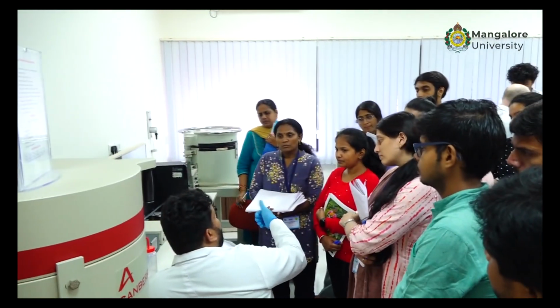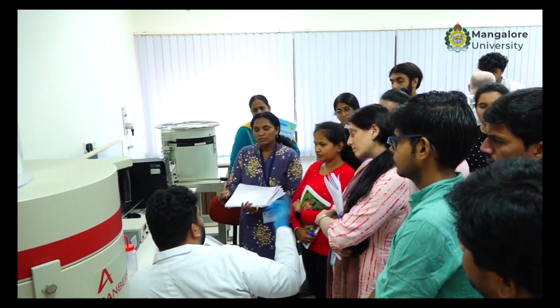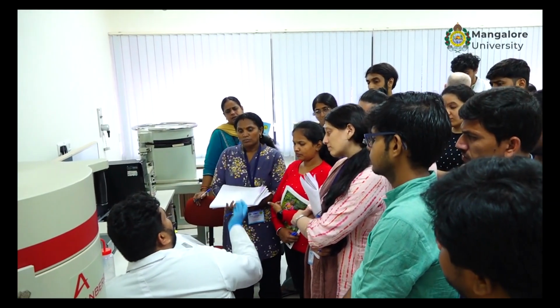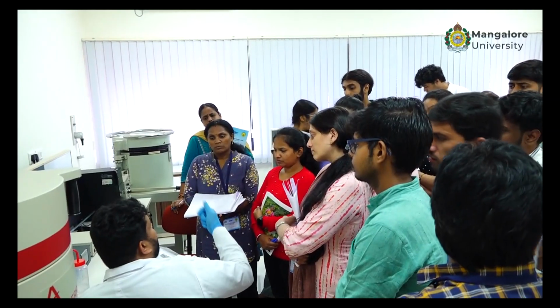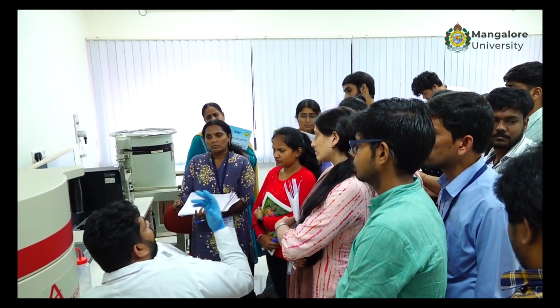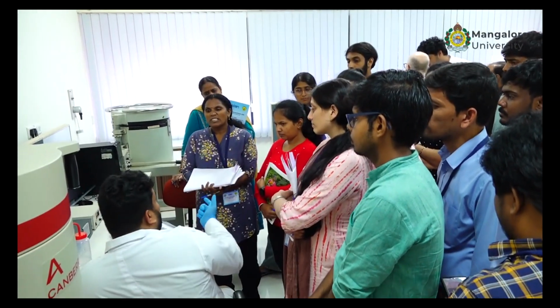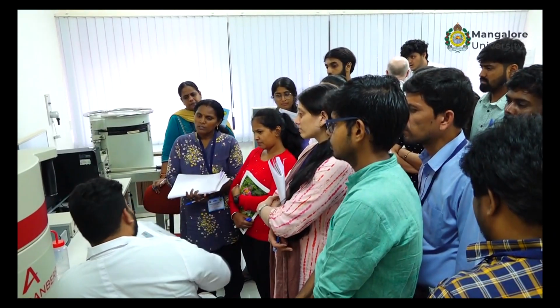We have standards for elements, elemental standards. We have standards for soil, sediment, water, filter paper, sea plant ash, and clove, spinach. So many things are there.